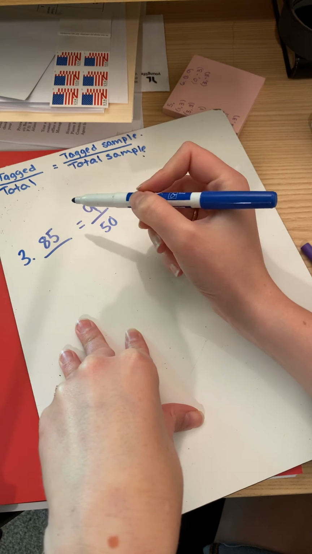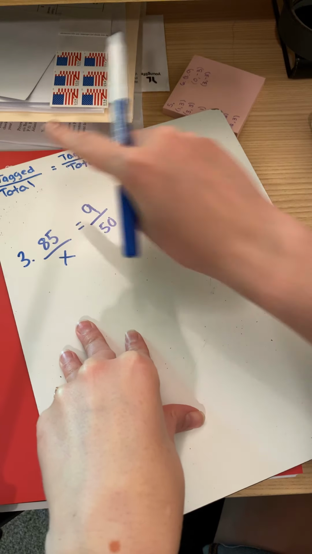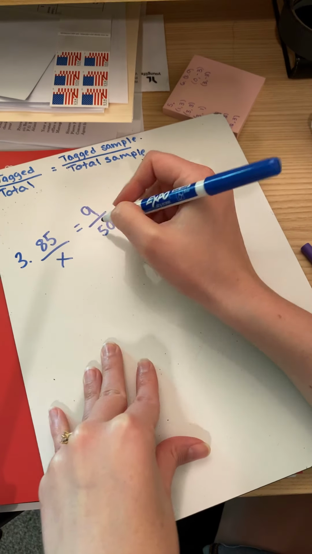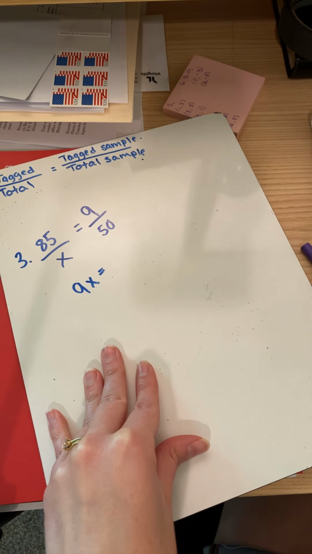What was the population in the bay? So again, our total population is what we're solving for. So we're going to do our cross products. 9 times x is equal to 85 times 50.